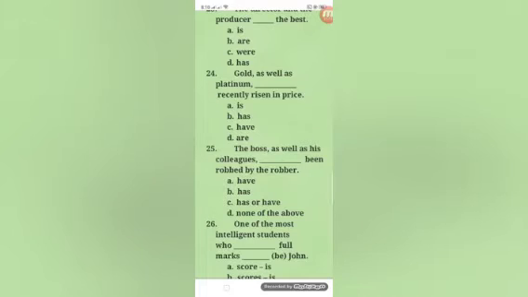Okay, so gold as well as platinum. Here, intervening phrases such as as well as, together with, in addition to, and stuff like that don't affect the subject verb agreement. Okay, so the subject here is always the first one, the gold, before the comma. The intervening phrase as well as platinum doesn't affect the subject verb agreement. So our subject here is gold, and since it's singular, it takes a singular verb. Okay, the gold as well as platinum has recently risen in price, not is.